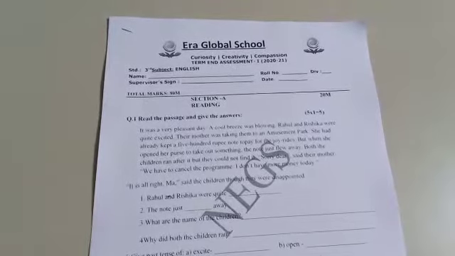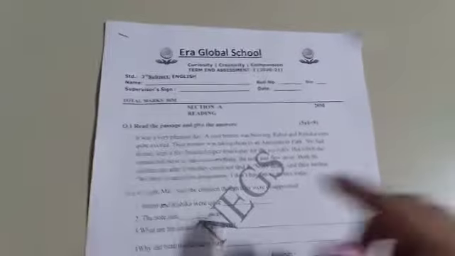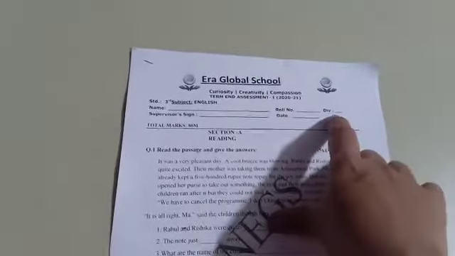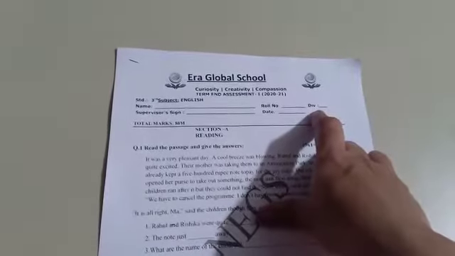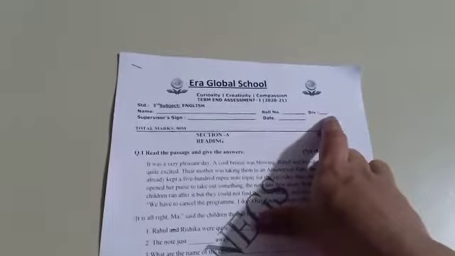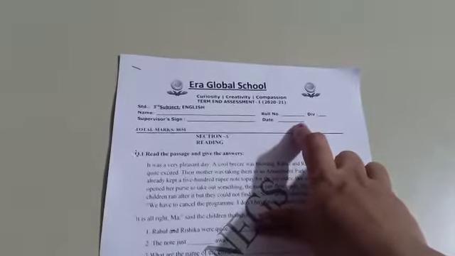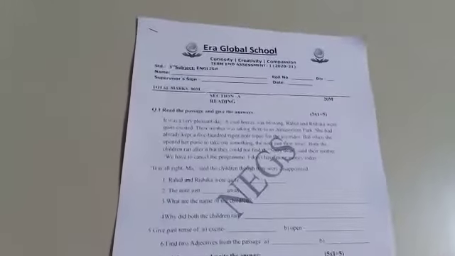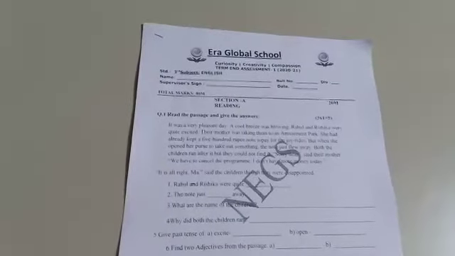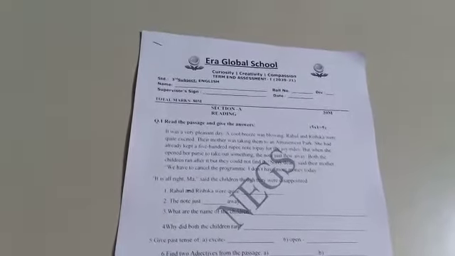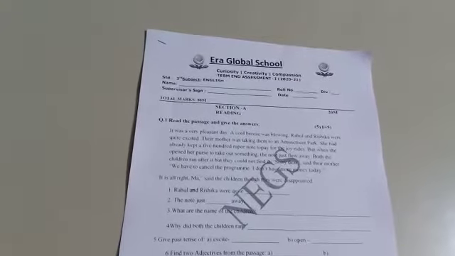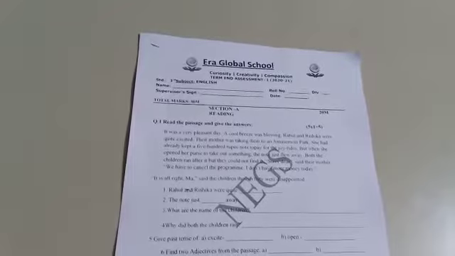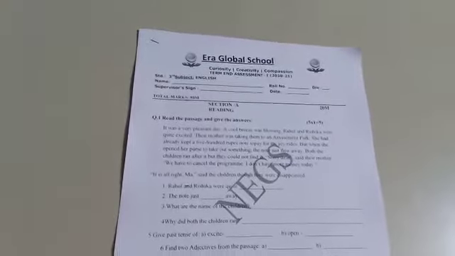Right? So first you have to write your name, then roll number, then your section A, B, C, whichever section you are, and the date. Right? So your English paper is divided into various sections. Basically English literature and English grammar, but reading, writing and grammar section, right?